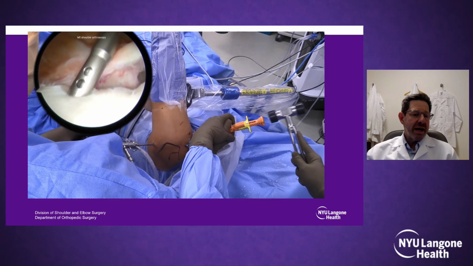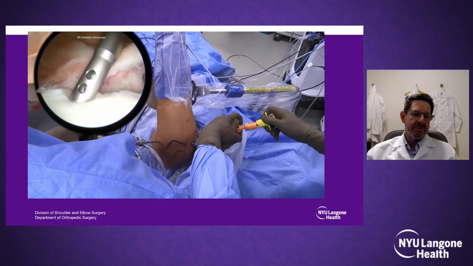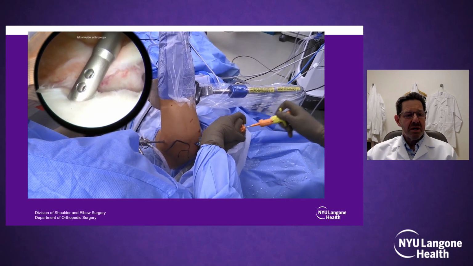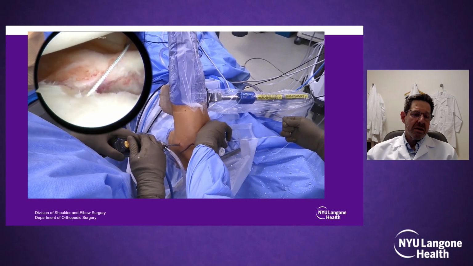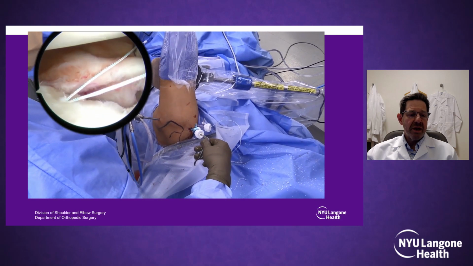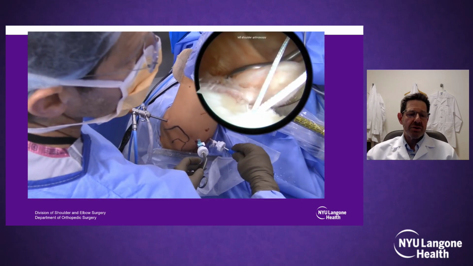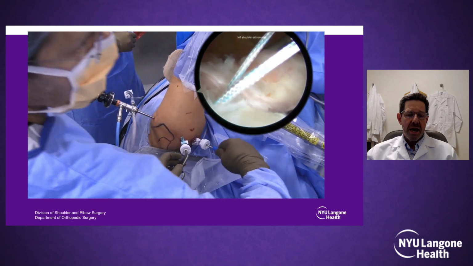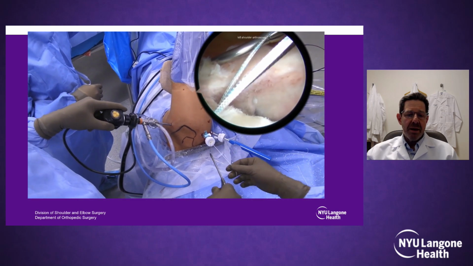I tie knots. I don't have any issue with knotless repairs, but I guess I'm still a knot tying surgeon. Testing to make sure that the anchor is well fixed. And then it's suture management, bringing one limb out through the anterosuperior portal. And then I use a shuttling technique, grabbing the labrum.